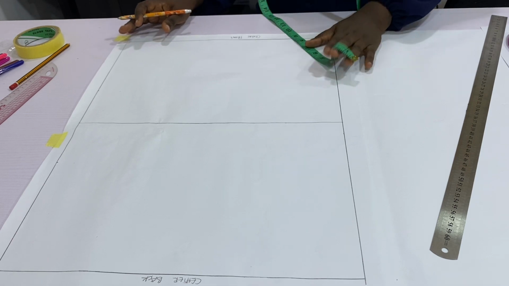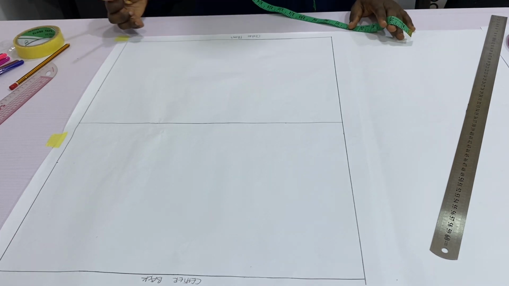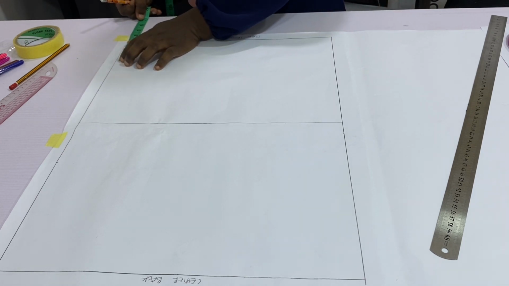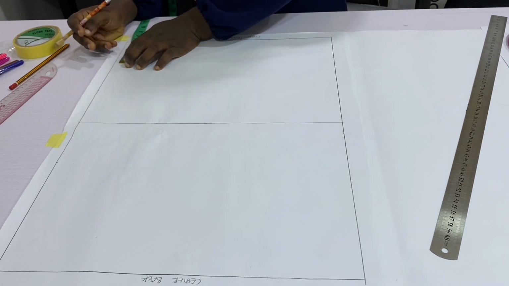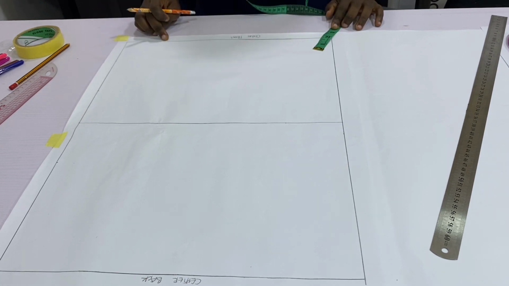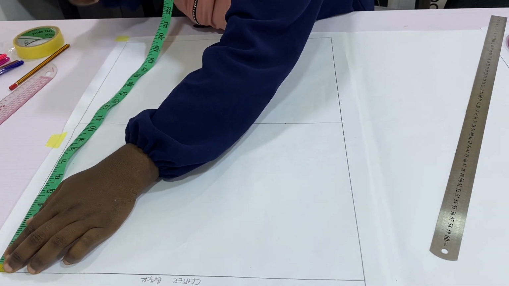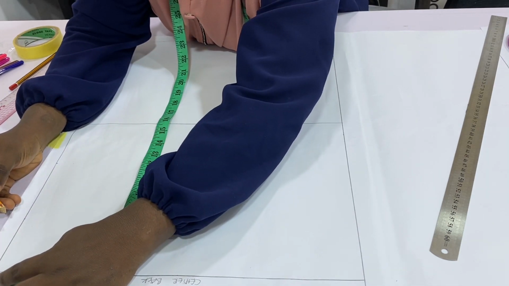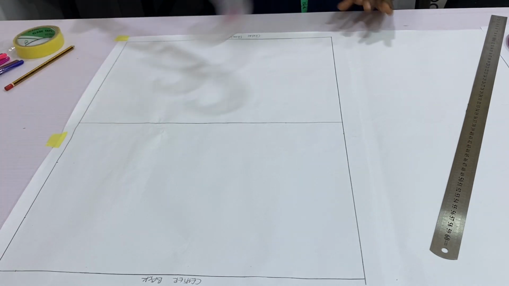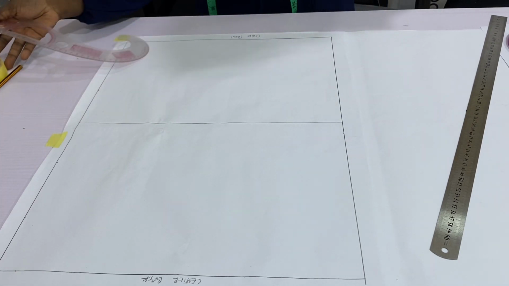So the next thing I did was to get the neck width and neck depth. So for the neck width, to get it, you divide your bust by 12 inches and then you mark it down as the neck width and neck depth for the front. But for the back, you mark it down as the neck width for the back and make the neck depth 1 inch.